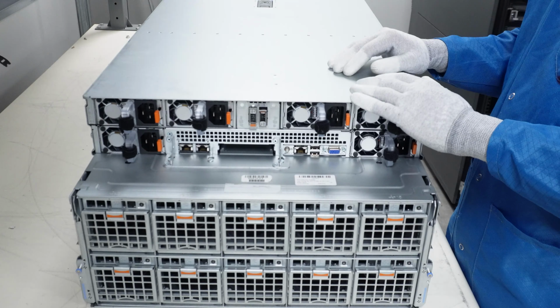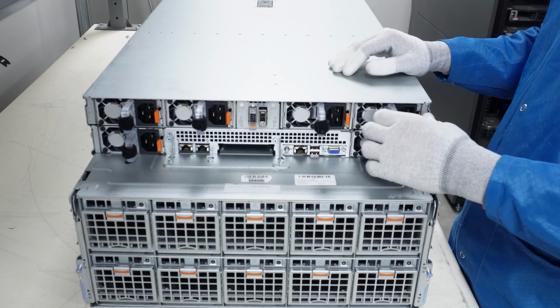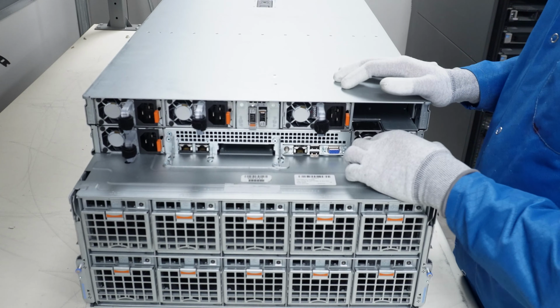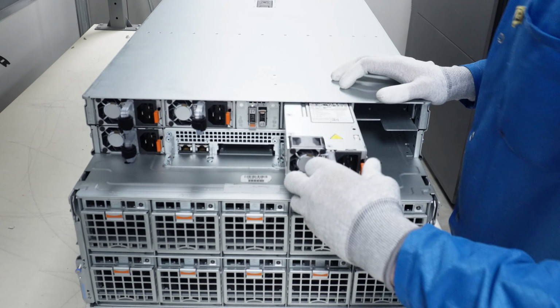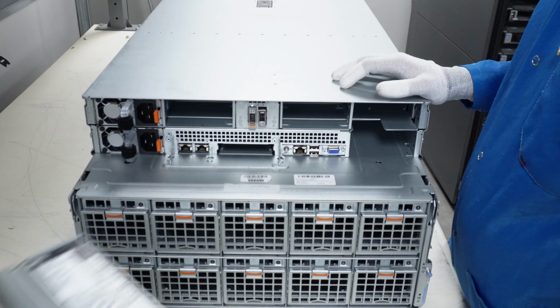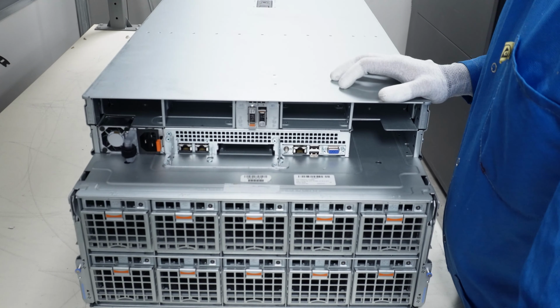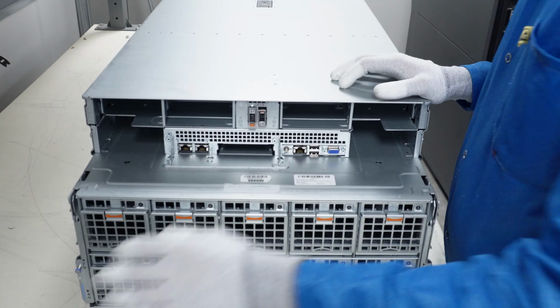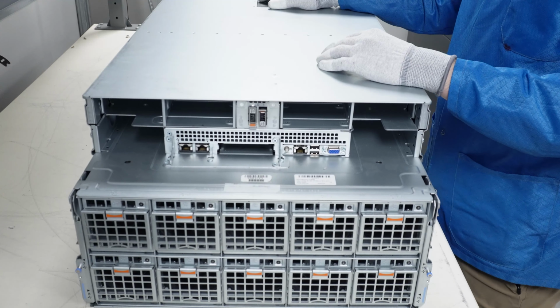So now let's go ahead and show you guys what it looks like when you install your OCP 3.0 card. Now in the back of the server, we will need to actually remove the power supplies by pressing the orange tab and pulling them out one at a time. And once that is done, go ahead and pop the latch and lift the top so that way we can get access into the server.